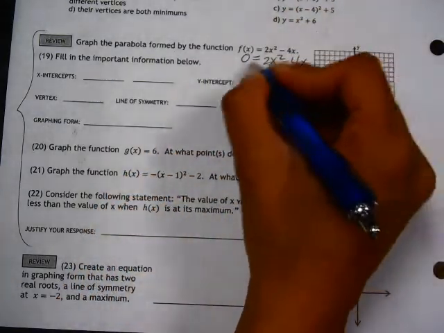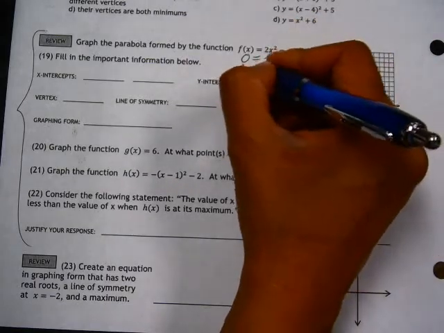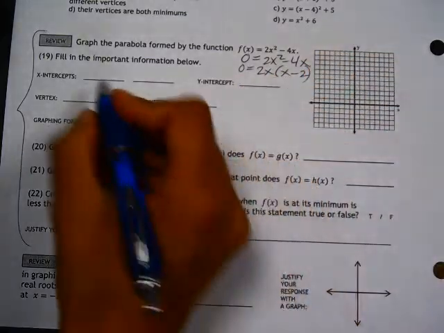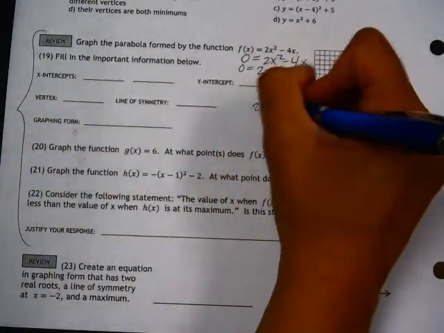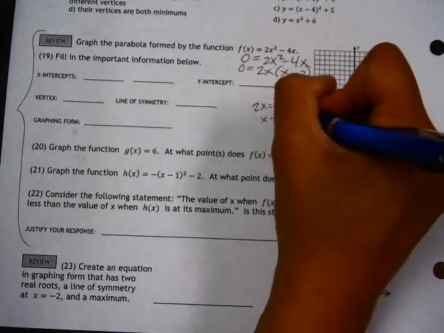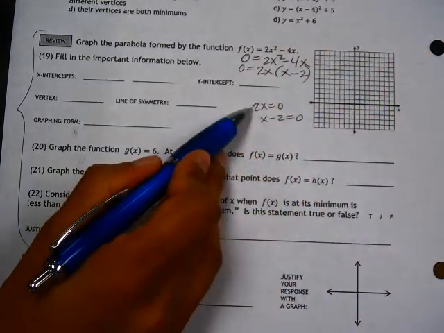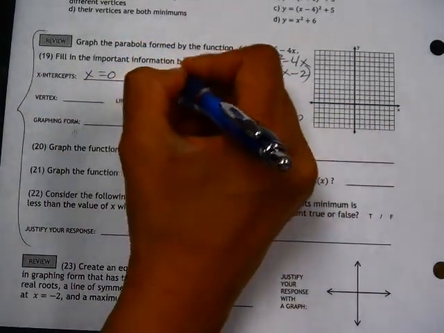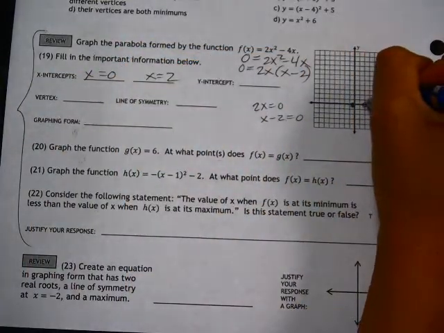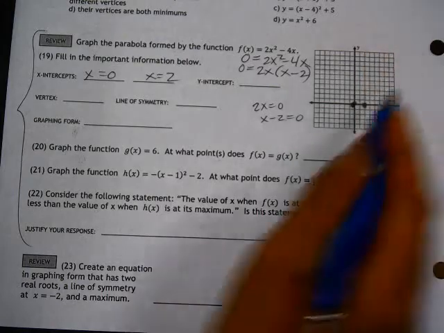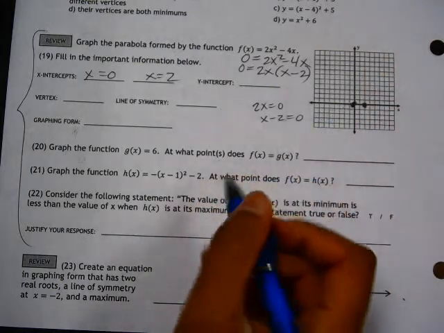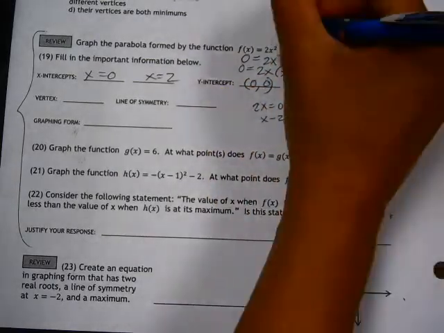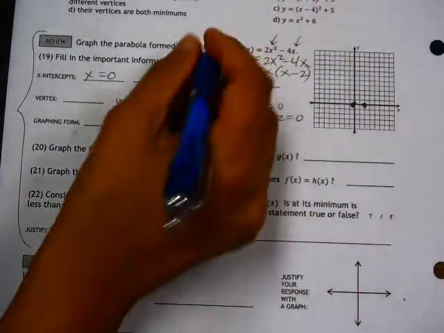This is a factoring problem where we have to take out the GCF. So 2x is common, and then we're left with x minus 2. So our x-intercepts are when 2x equals 0 and when x minus 2 equals 0. So this equation gives us x equals 0, and this equation gives us x equals 2. My y-intercept, well, I can see here that the y-intercept is also at 0. When I plug x equals 0 into these values here, my y is going to end up being 0 as well.